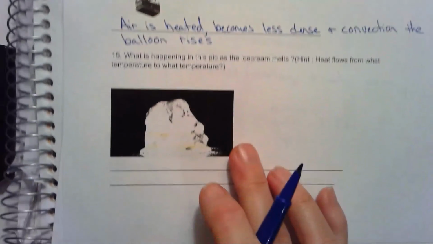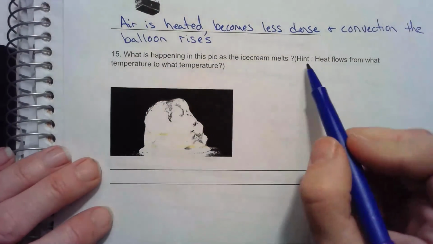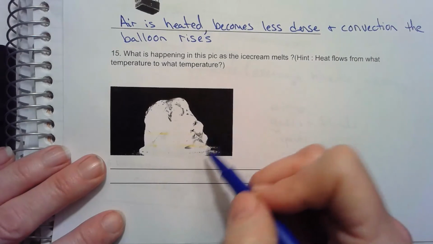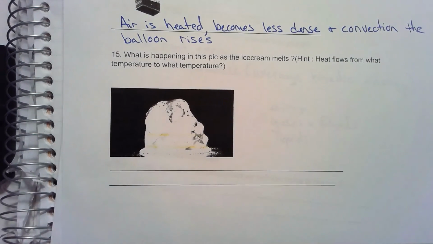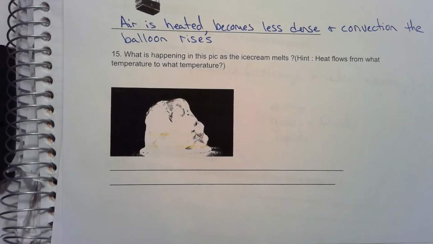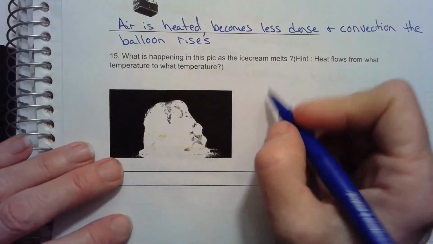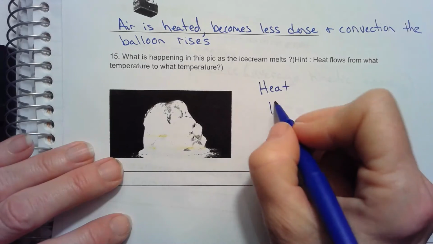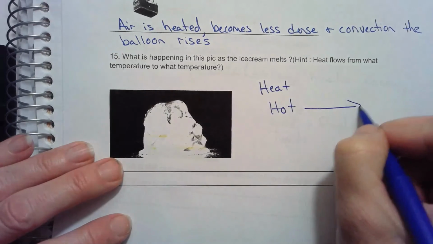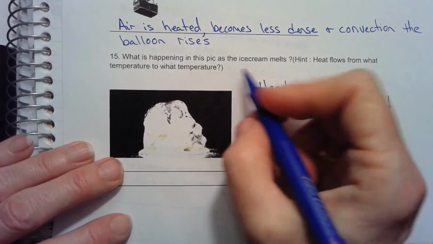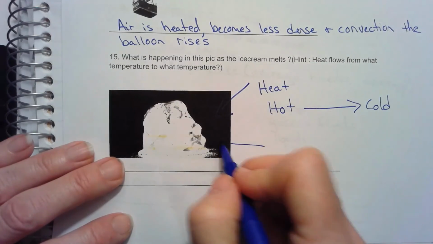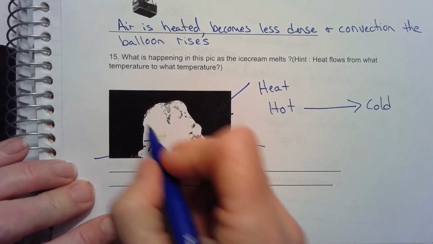Okay, what is happening in this picture as the ice cream melts? Hint, heat flows from what temperature to what temperature? You can't tell if this is ice cream, but when you look on yours, remember heat always travels from something that is hotter to colder. So the air temperature here is going to the ice cream.